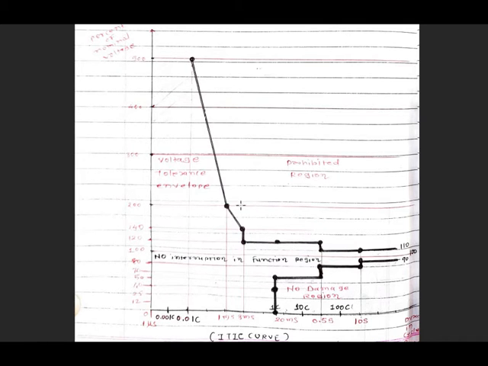Take one point, then the second point is at 200% of nominal voltage with 1 millisecond, then 140 percent, then 120 percent at 3 millisecond. So we have to take all these points as shown in the figure. You have to remember all these points and then connect them like this.